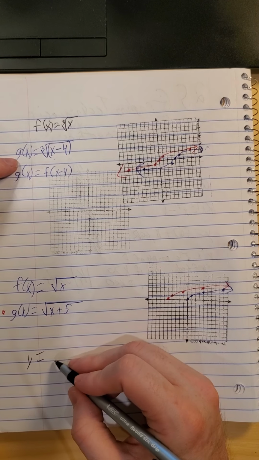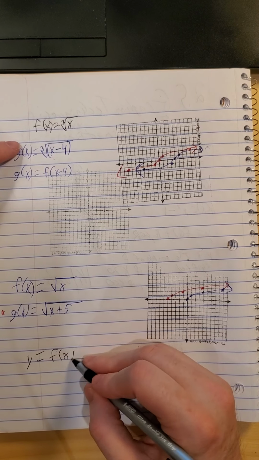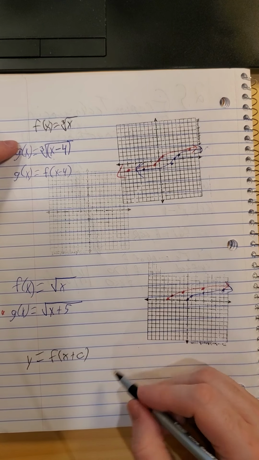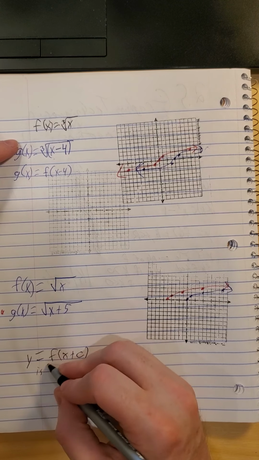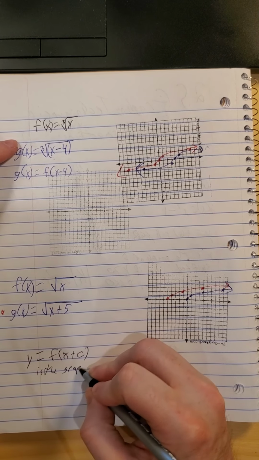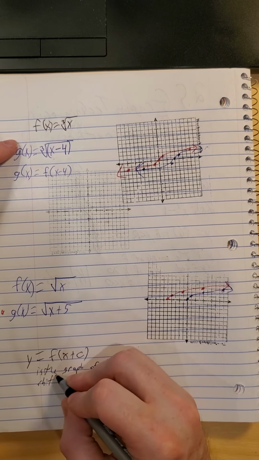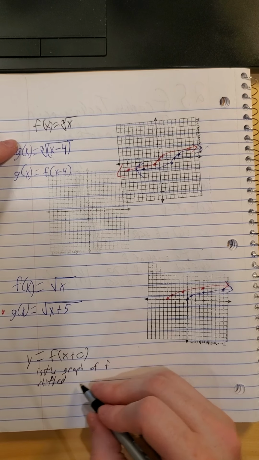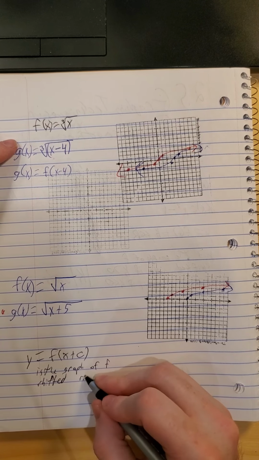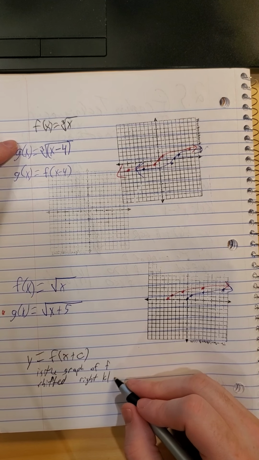So then we can say in general, y equals f of x plus, we'll just say c for constant. It's the graph of f shifted right, absolute value c units.